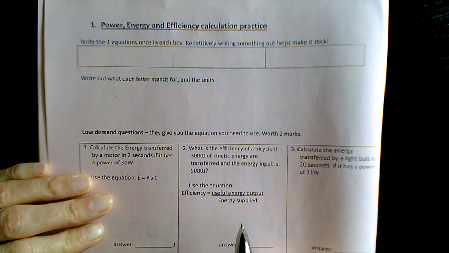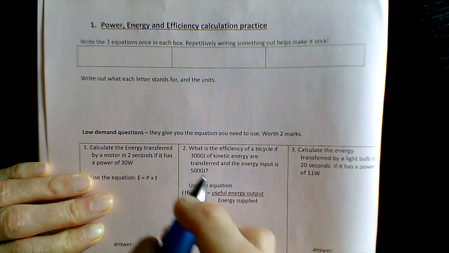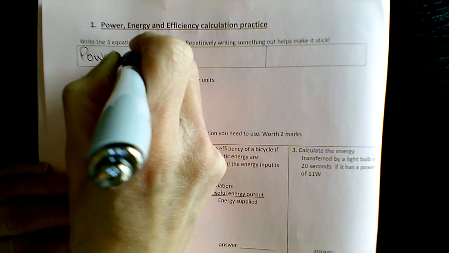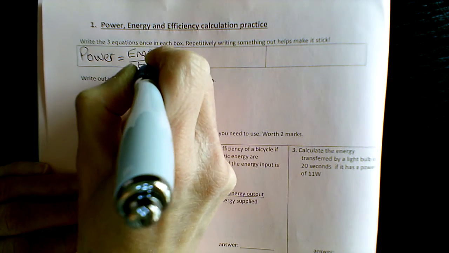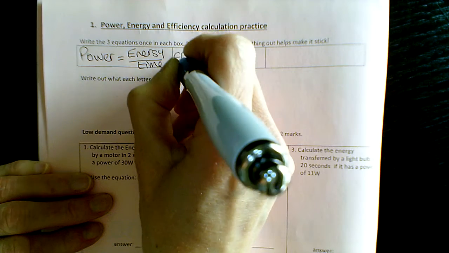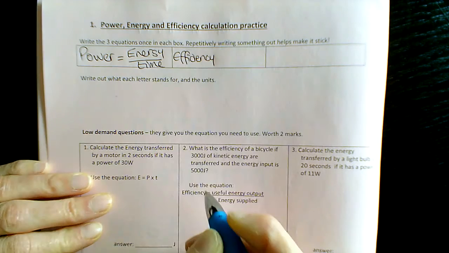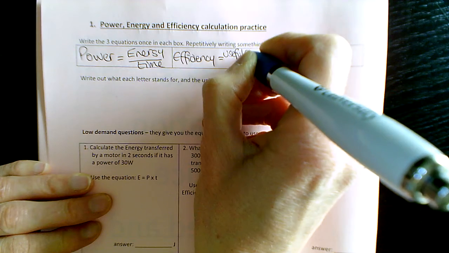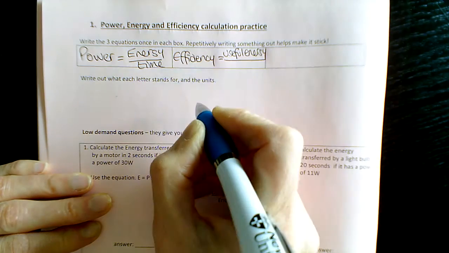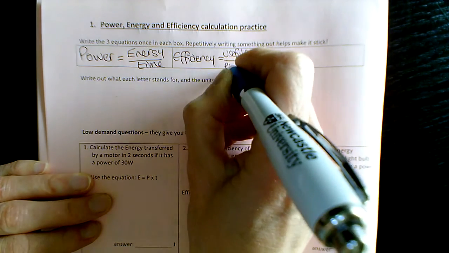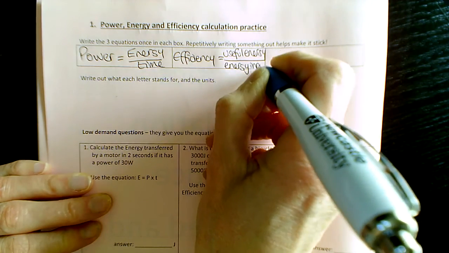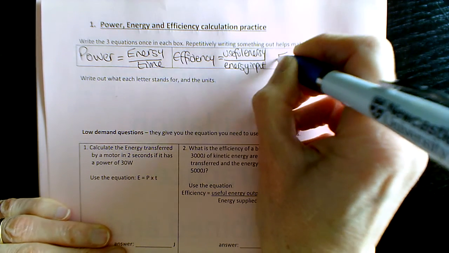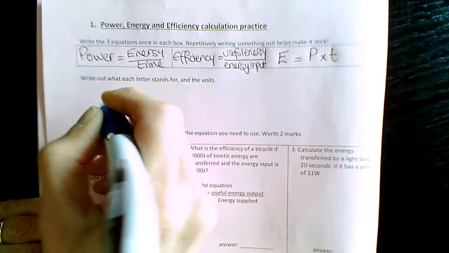Section 1. Power, energy and efficiency calculations. So the three equations are power equals energy divided by time, efficiency equals useful energy divided by the energy input, and rearranging the first equation you can have energy equals power times time.